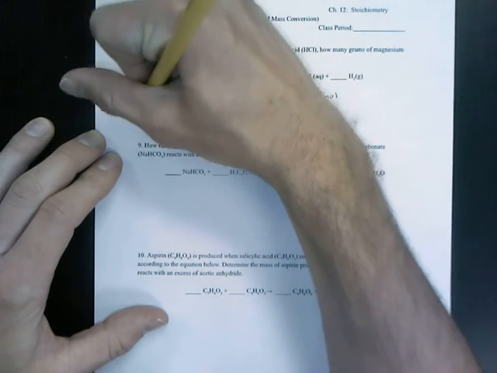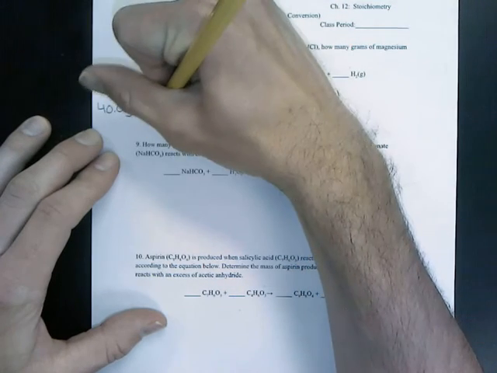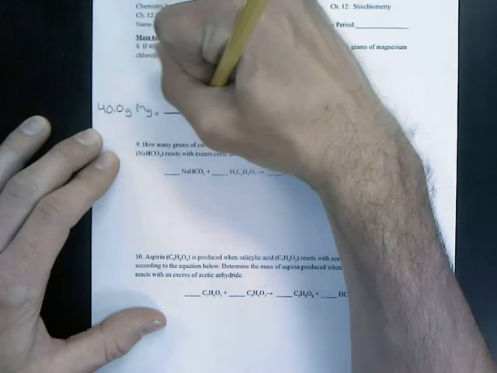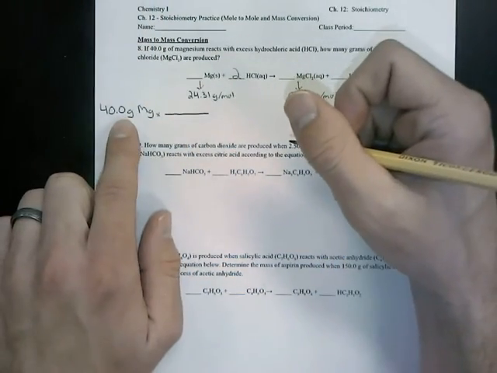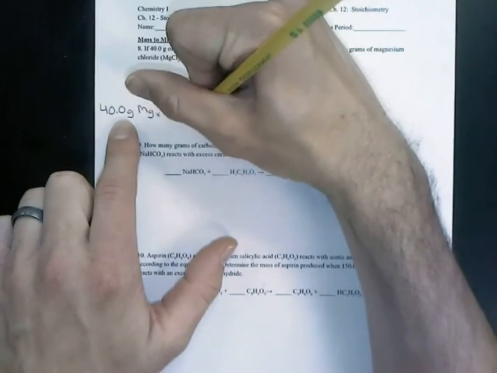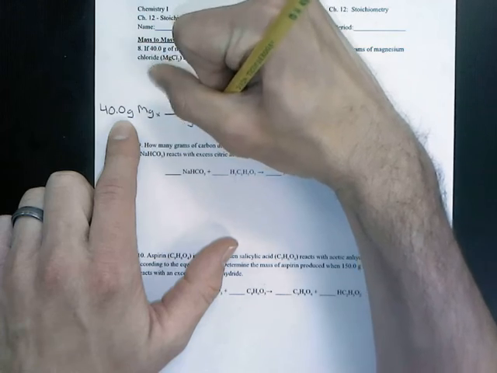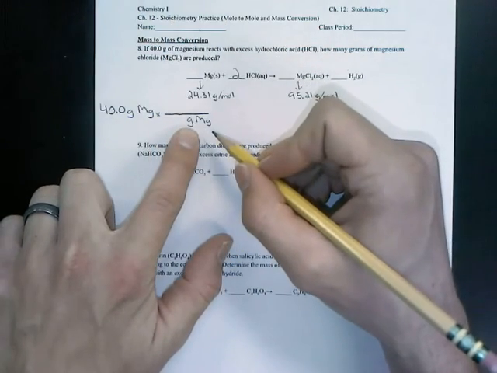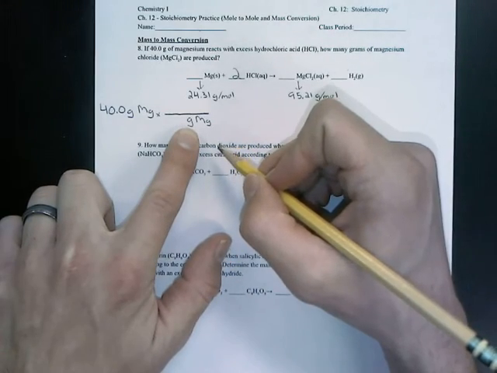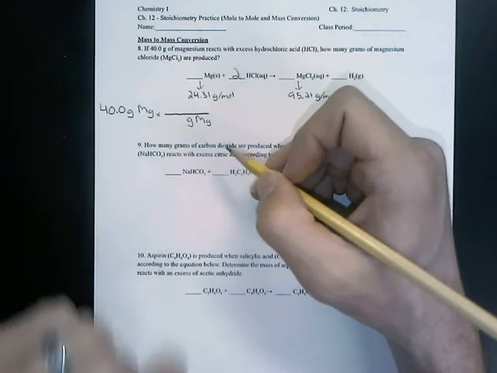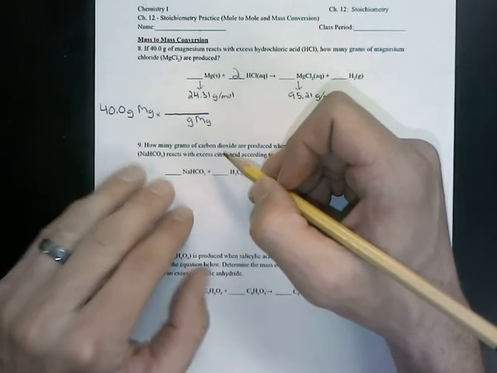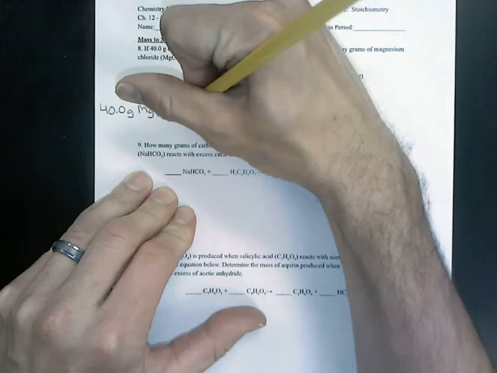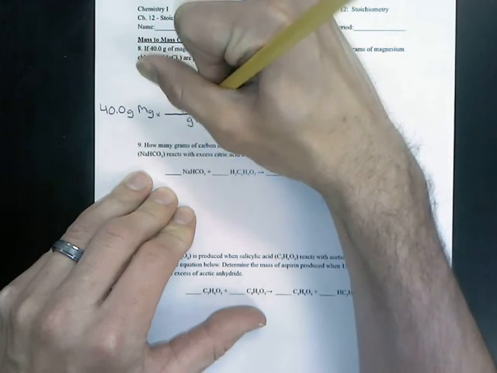All right, so now we have our starting substance here of 40 grams of magnesium. So we start out with 40 grams of magnesium. And what we need to do here, we need to get rid of our grams of magnesium. So we cross cancel diagonal to get rid of grams of magnesium. And what we need to do first on these problems, we need to convert to moles of that same substance.